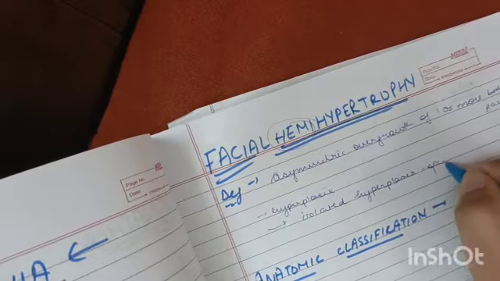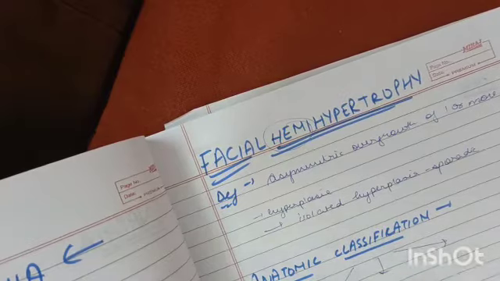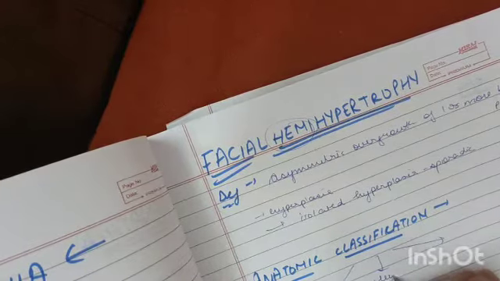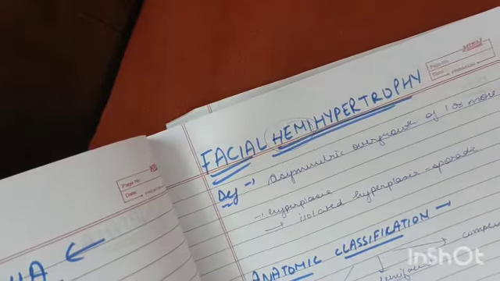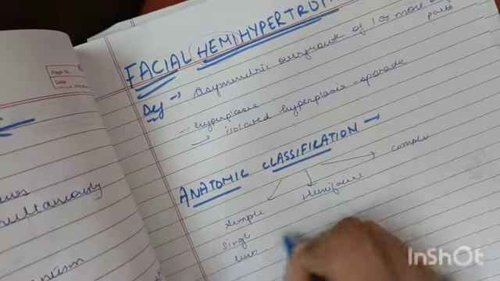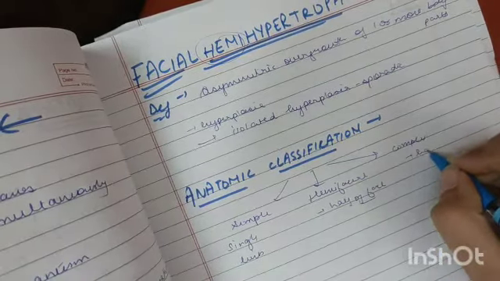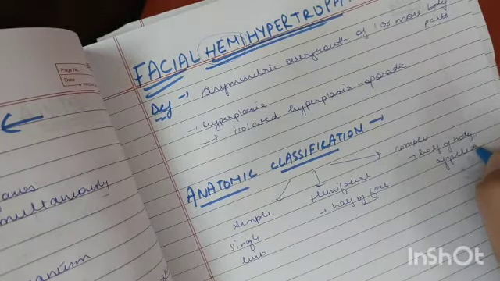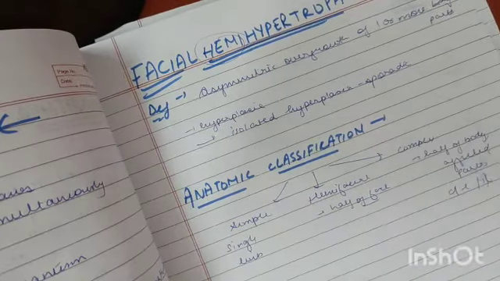Now, coming on to the classification. In the anatomic classification, we have three types. The first one is simple, then hemifacial, and then complex. In simple, there is involvement of a single limb, whereas in hemifacial, half of the face is involved. The complex type includes half of the body, with affected parts contralateral or ipsilateral.